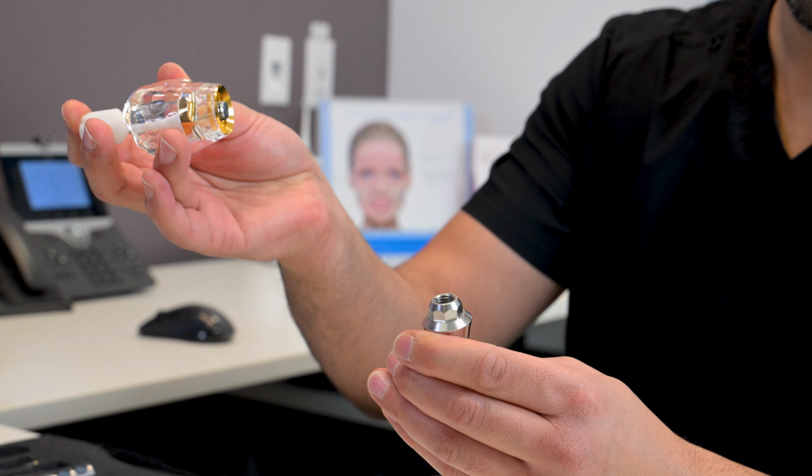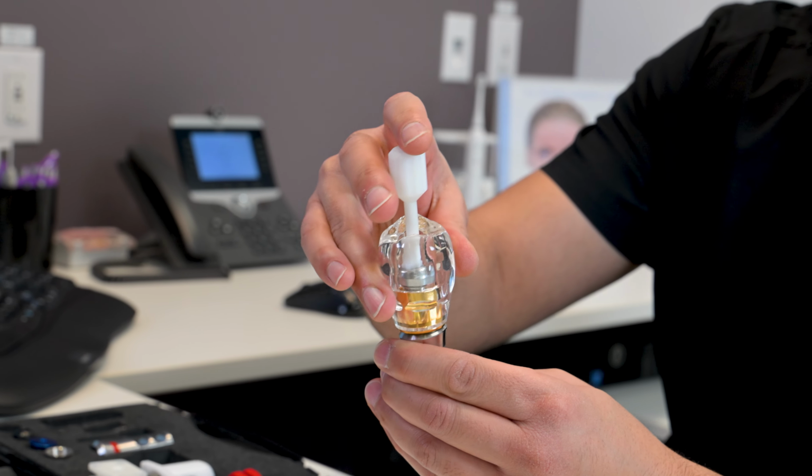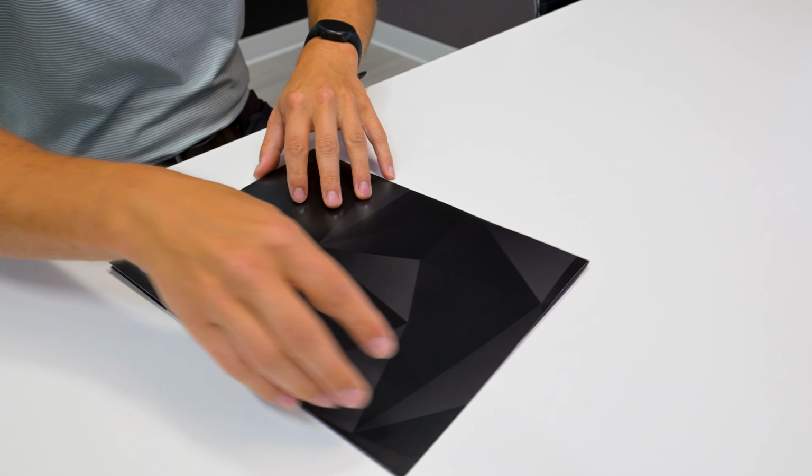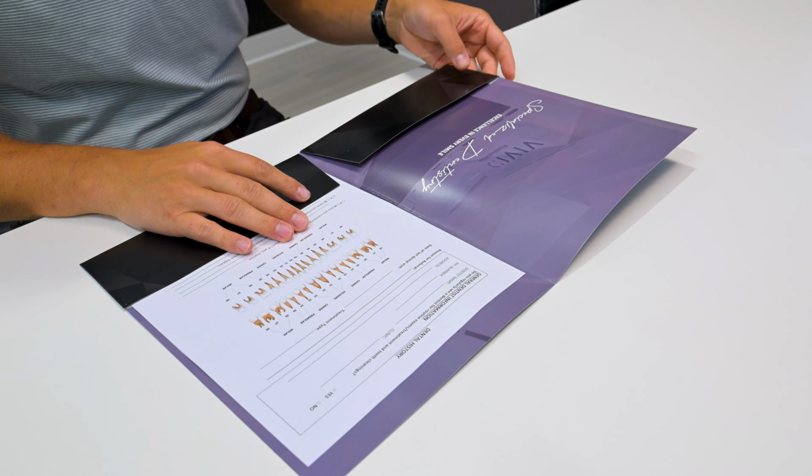Once your records, photos, and scans are obtained, Dr. Sumar will review them thoroughly and present you with a definitive treatment plan with multiple options that will be presented to you at your complimentary formal consultation.